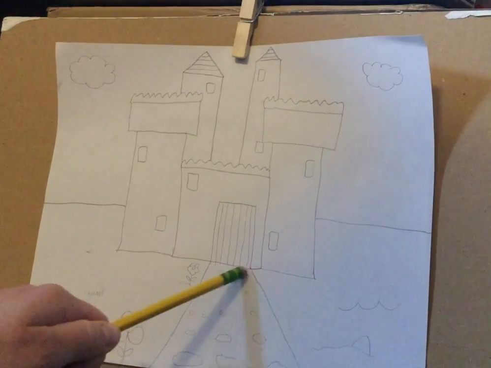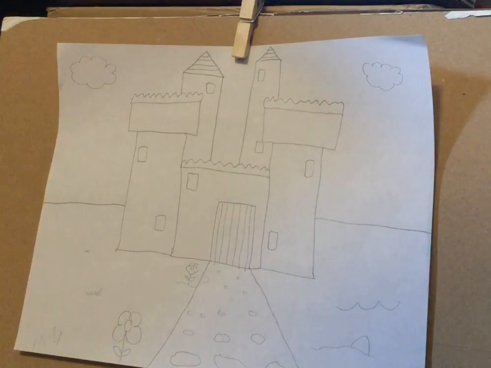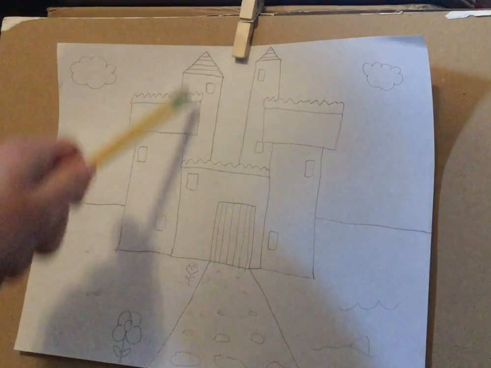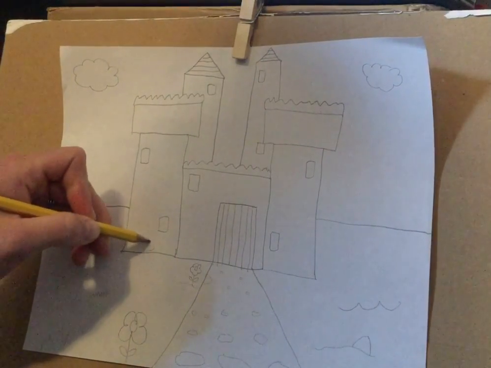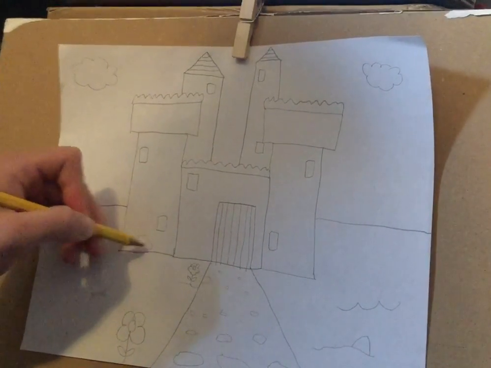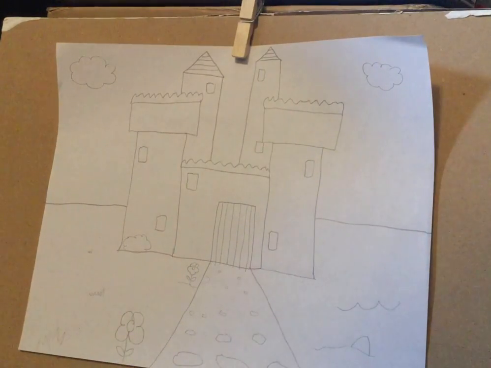But we're talking again about that perspective and things getting smaller as they go back into the distance and this overlapping. So if you wanted to overlap a bush here in front or something else, you could do that also. Those are the kinds of things that are going to make your drawing look more realistic.